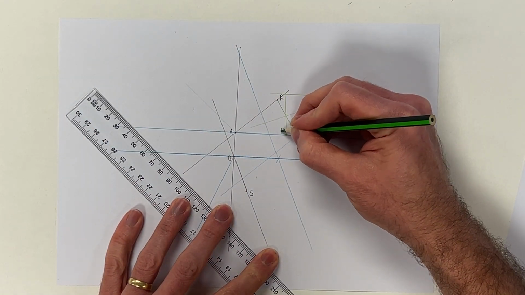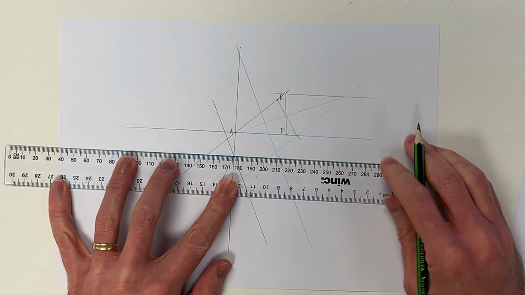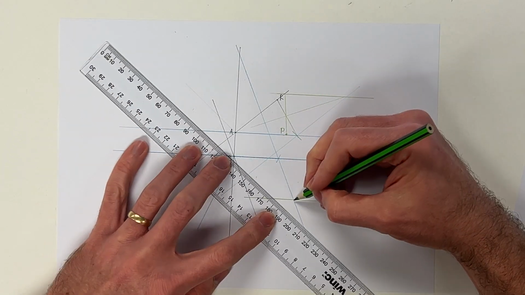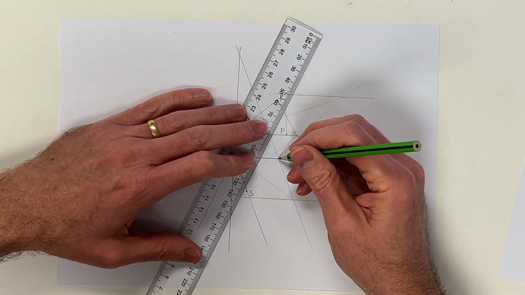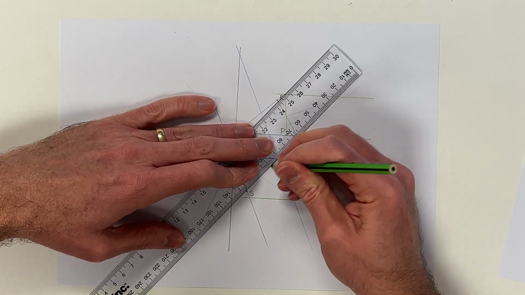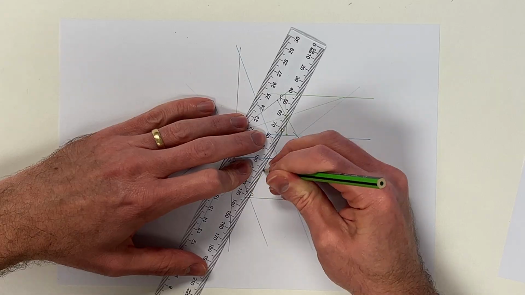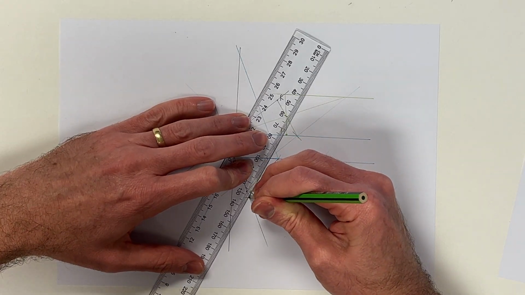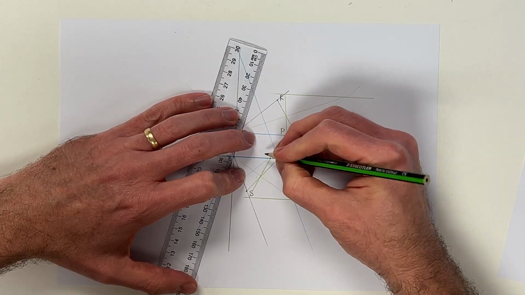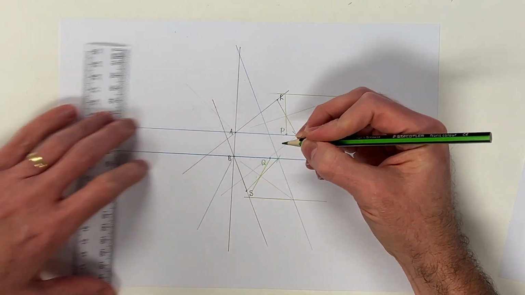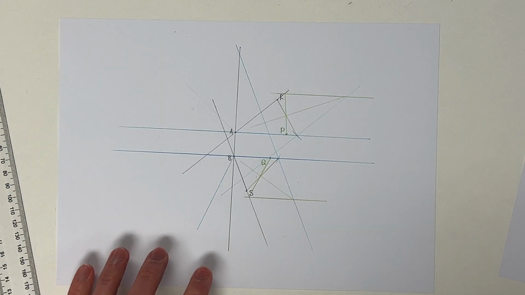And call that point P. And call that point Q. Okay, that's done.